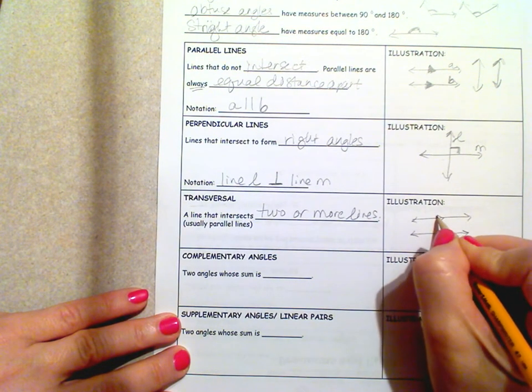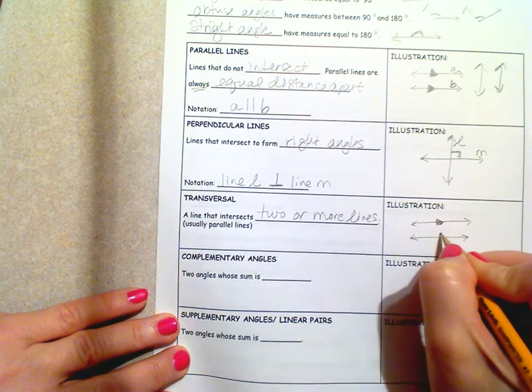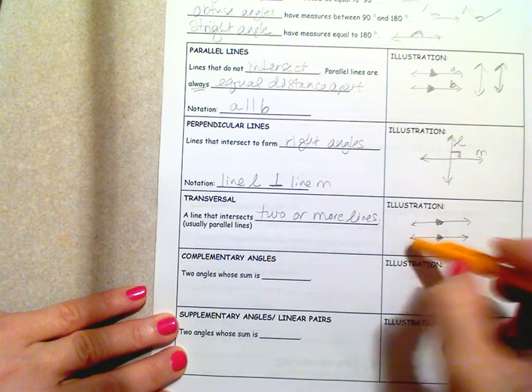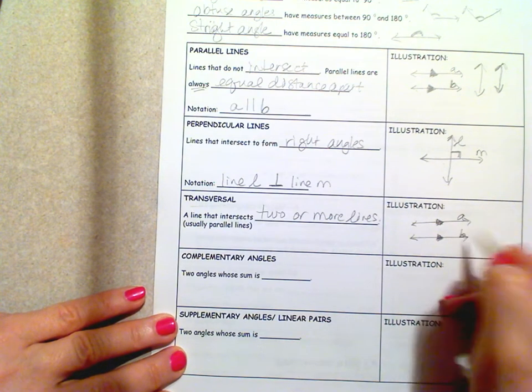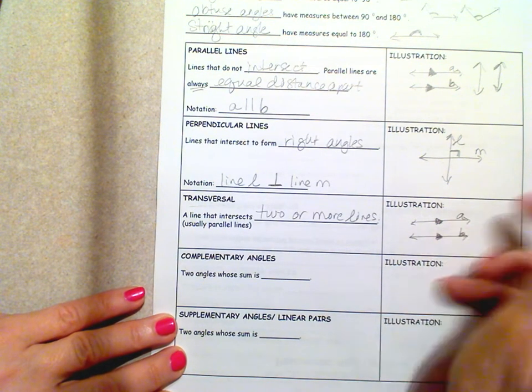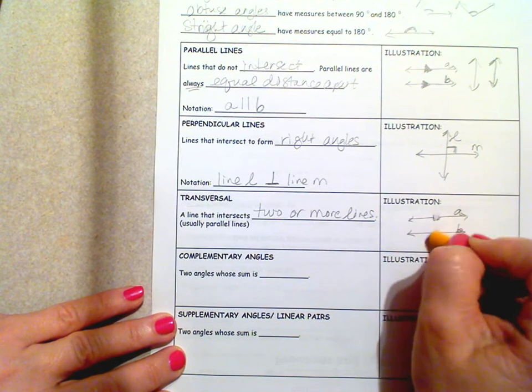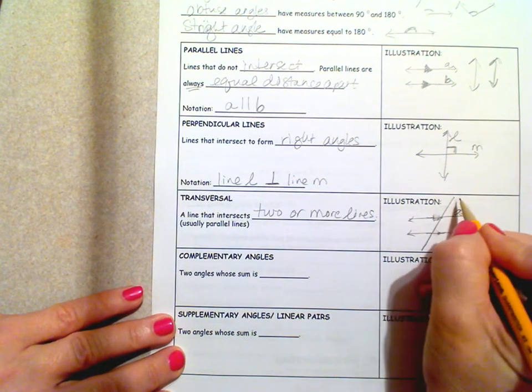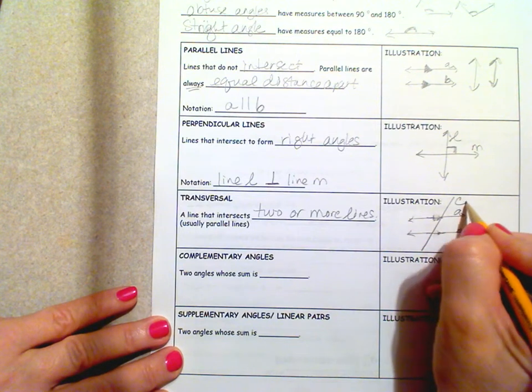Let's do the arrows. Say that, you know what, I'm going to take this, well, A, B, and they're cut. I'm going to take this off. I apologize, guys. Hope you did a pencil because I just realized something. All right, and they're cut by a transversal, and I'm going to say that transversal is C.